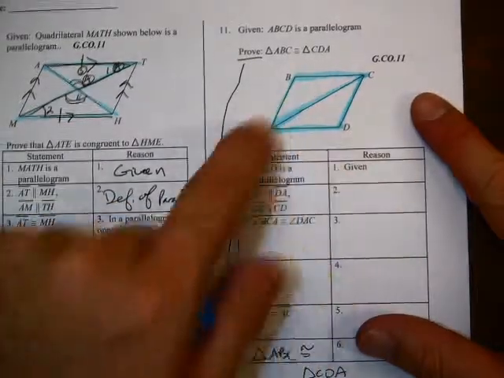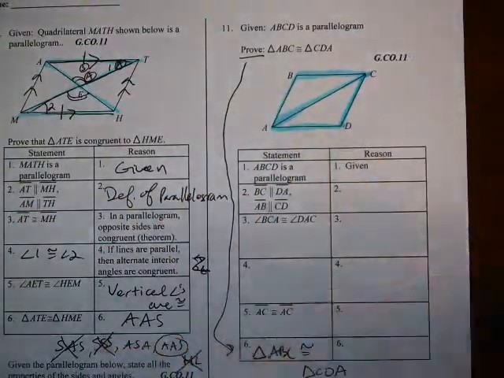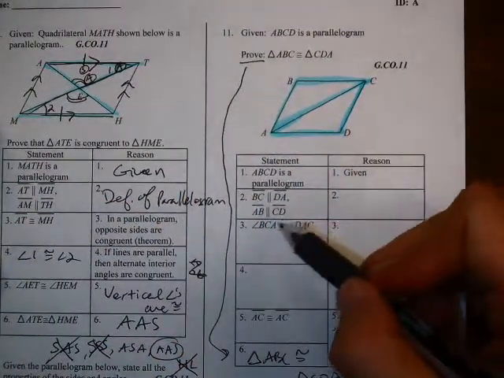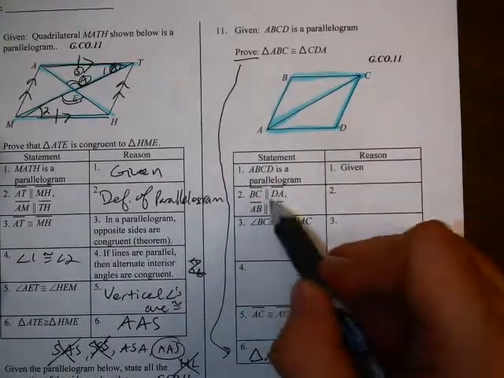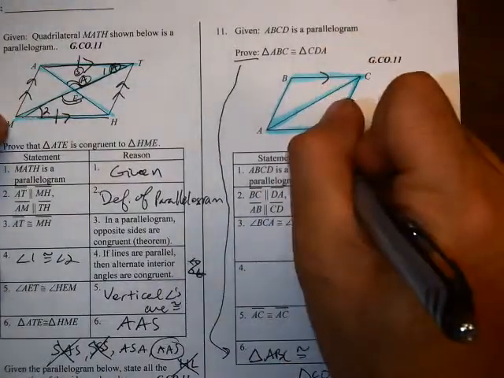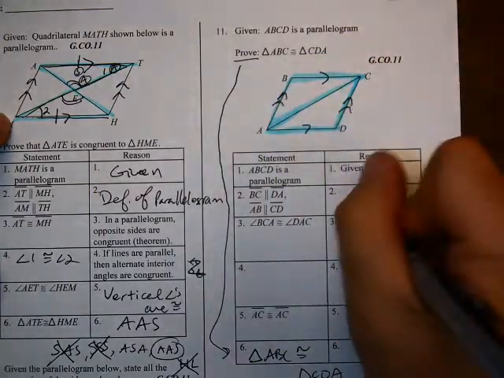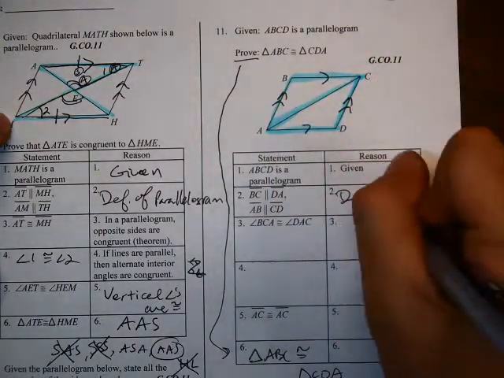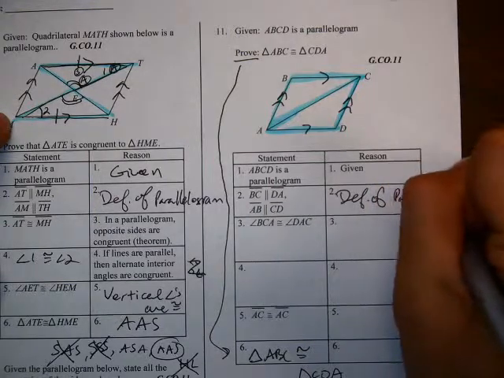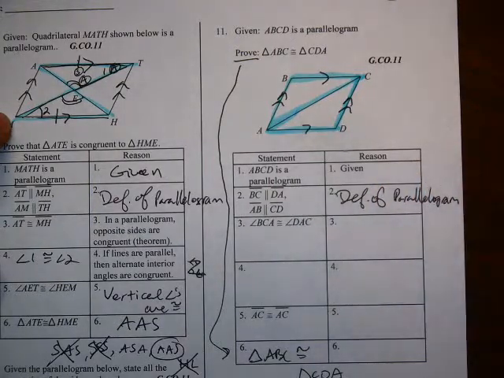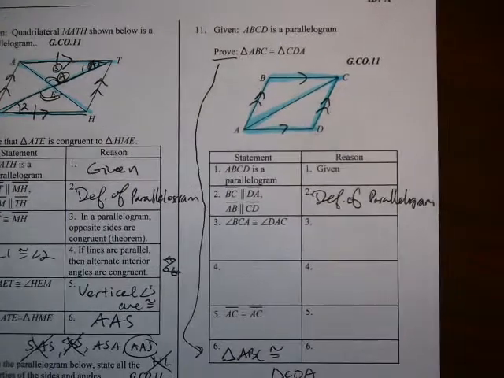Here it takes up the whole thing. So it's a little bit different for the parts that we're looking at. Now number 2 is going to be a lot like the last one. They're stating the parallel sides, BC parallel to DA, AB parallel to CD, definition of parallelogram. So that's not different at all yet.